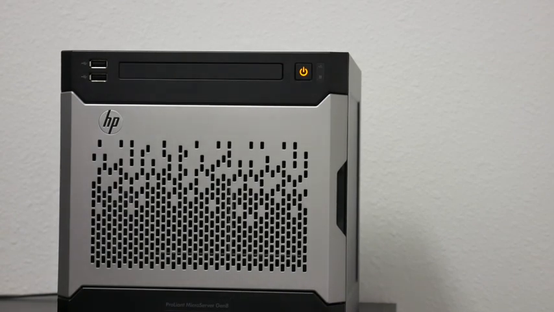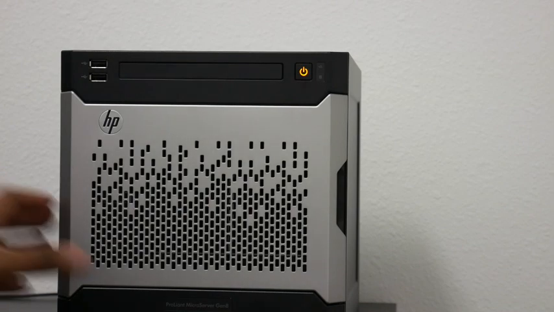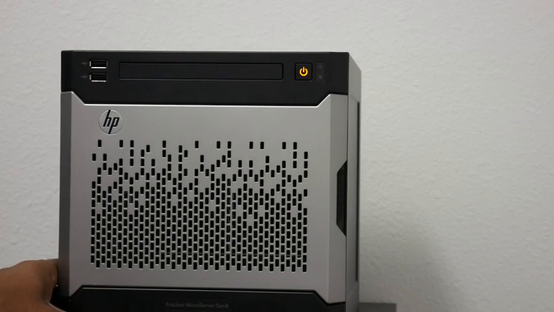So it's one more video on this MicroServer Gen 8. It has been very useful in basically doing all my home projects and everything. I found it very hard to upgrade the OS or install new OSs as I want.